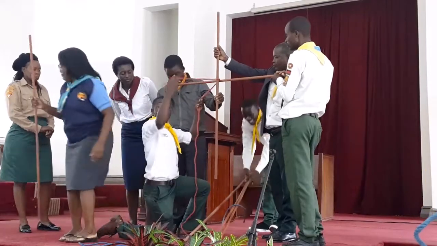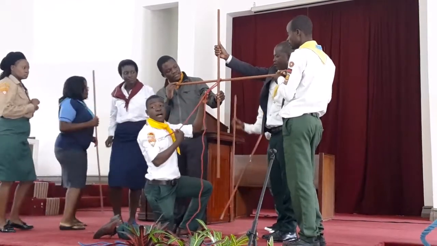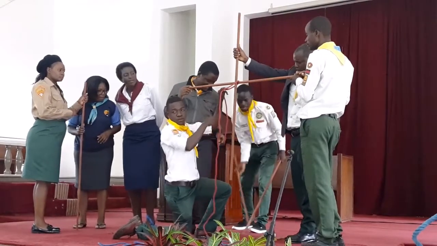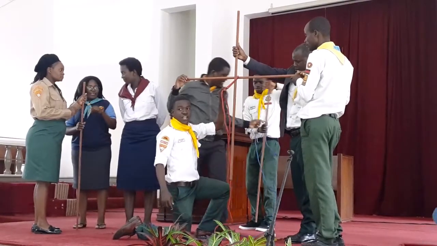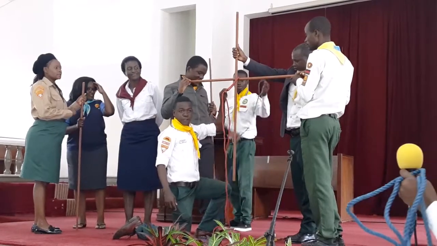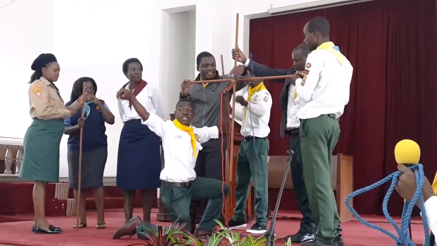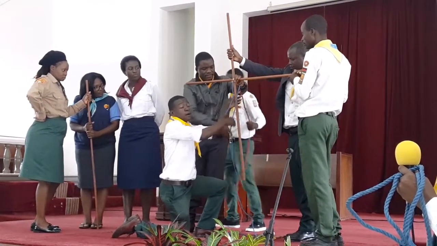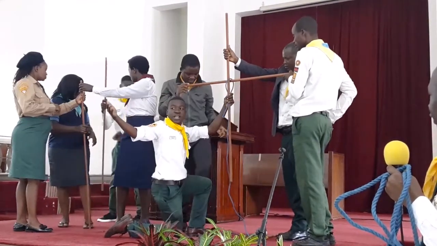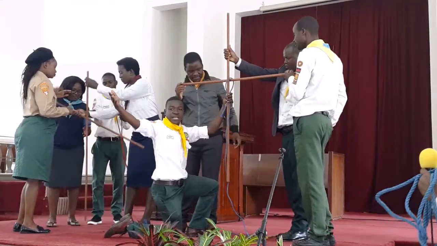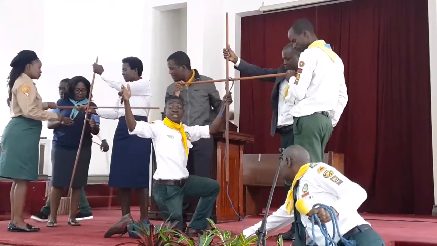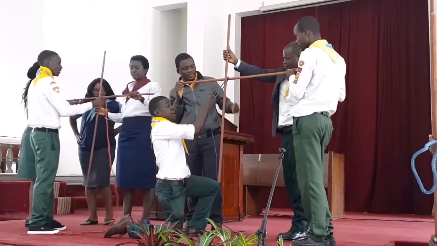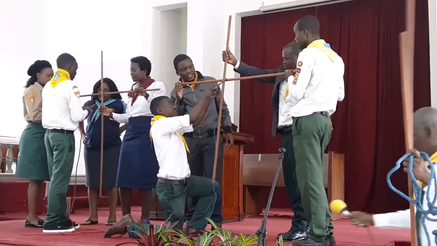Then I'm meant to put yarn, diagonal lashing. Timber hitch and timber hitch. We want to have diagonal lashing. So I will start with a timber hitch.